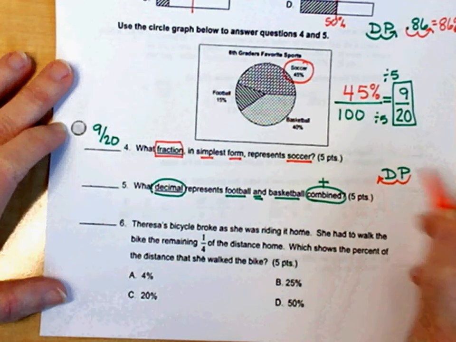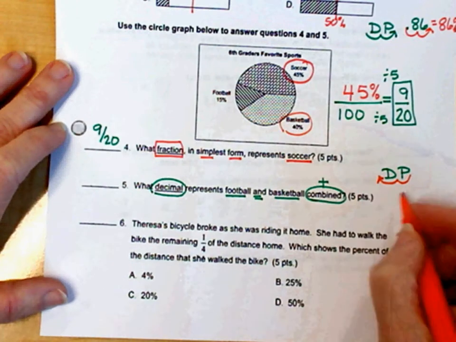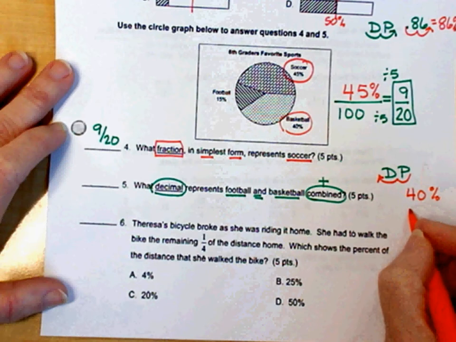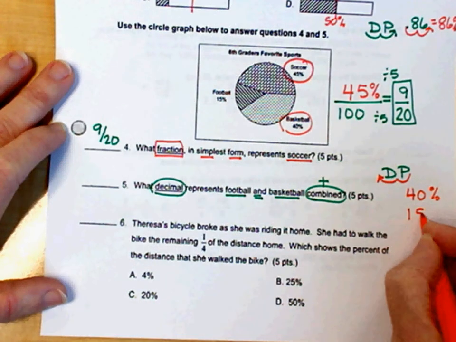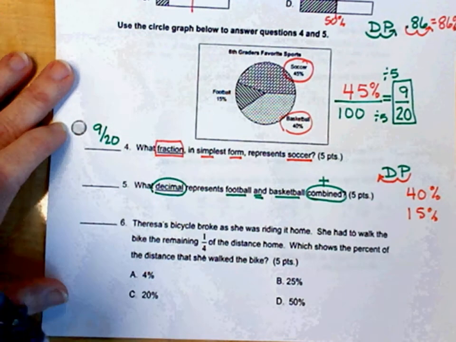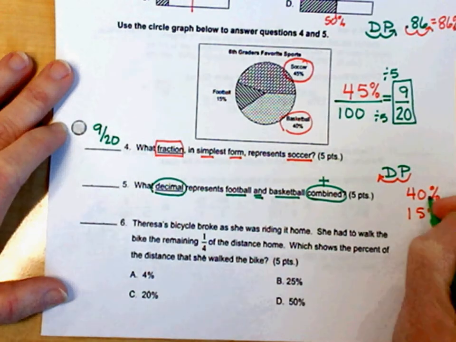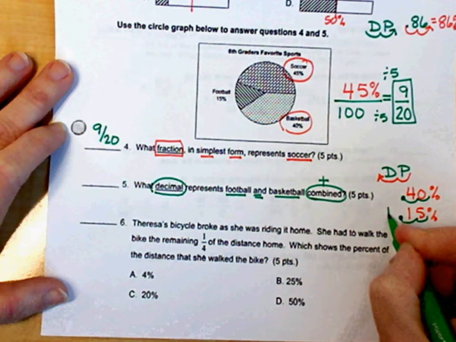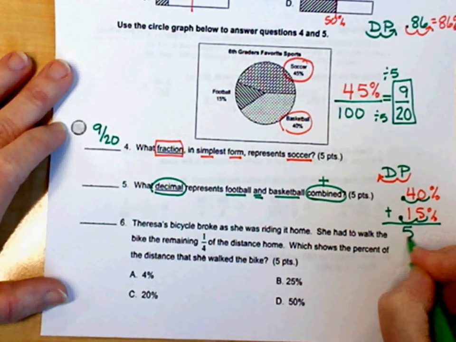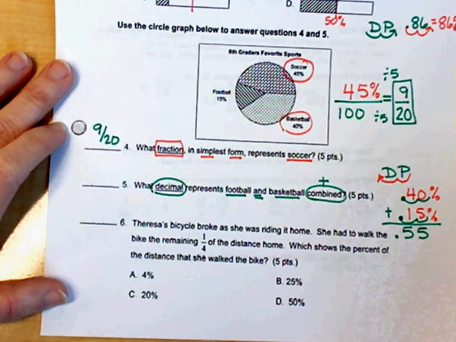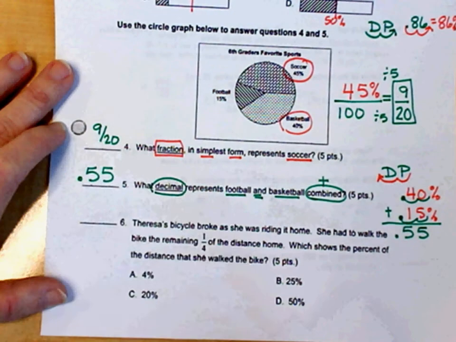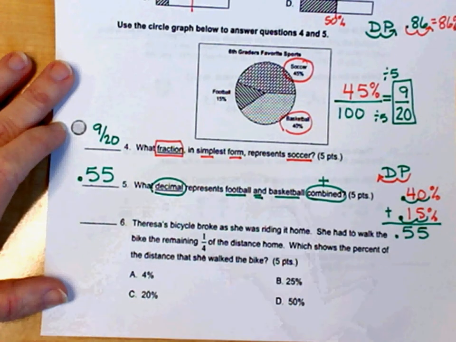The basketball is 40%, and the football is 15%. So if I do my Dr. Pepper, move it once, move it twice, put in the decimal, move it once, move it twice, put in the decimal, and add, I end up with 0.55. So 55 hundredths is the decimal representation for both sports combined.